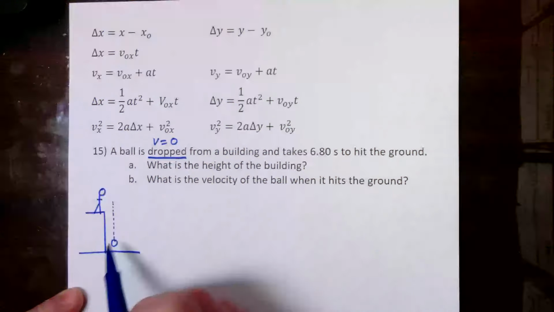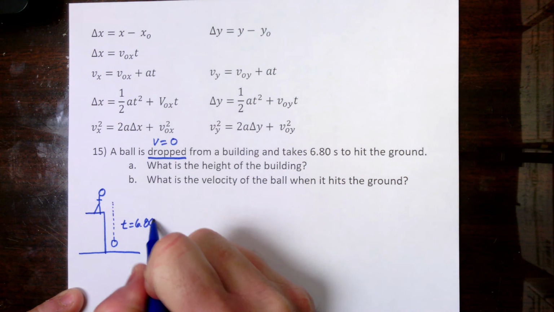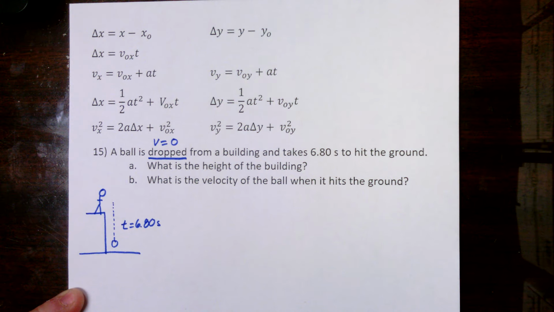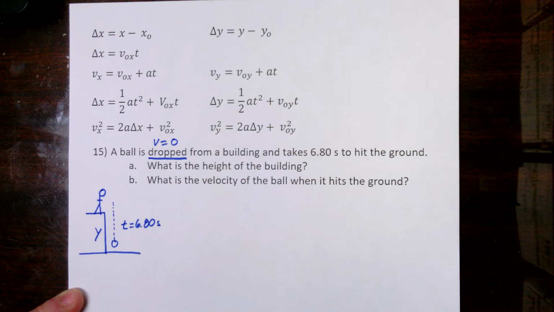We know how long it takes to get to the bottom. What is the height of the building? Well, we want a distance, and we want a distance in the y direction, because we're talking about the up and down component of motion, not a left and right, not a horizontal, not an x. We're talking about a y.